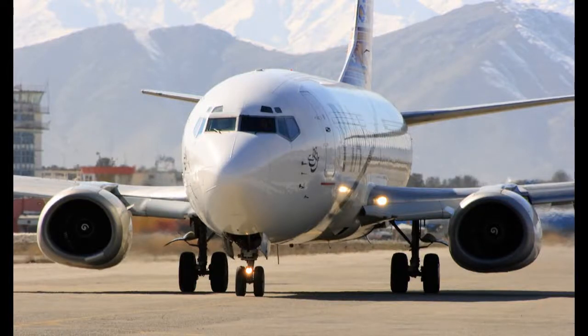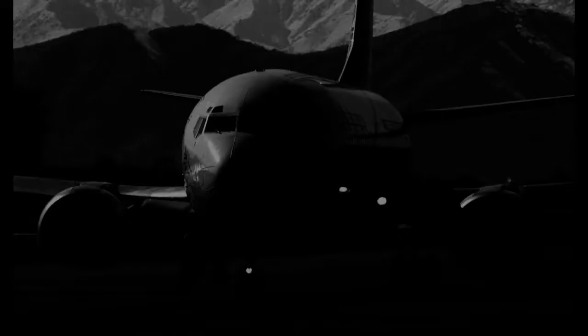Captain, all doors are closed and cabin is ready. Cabin crew prepare for departure. Arm the door slides and cross-check.